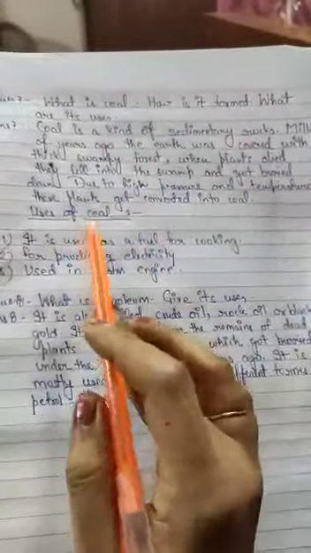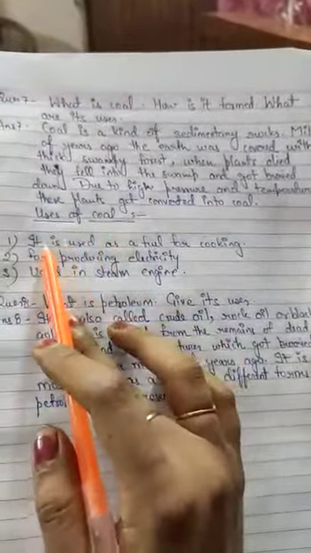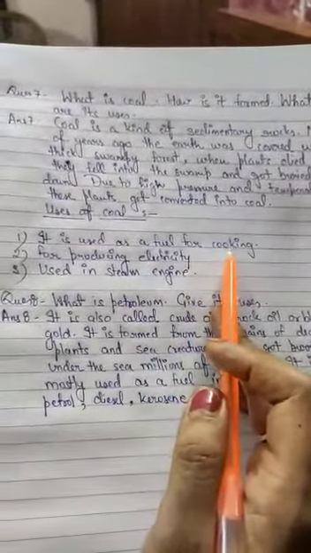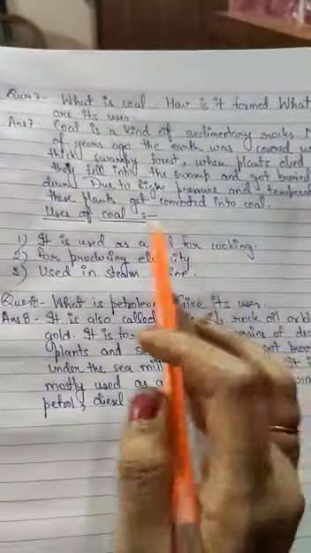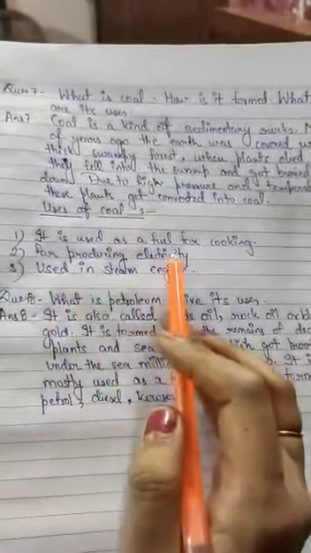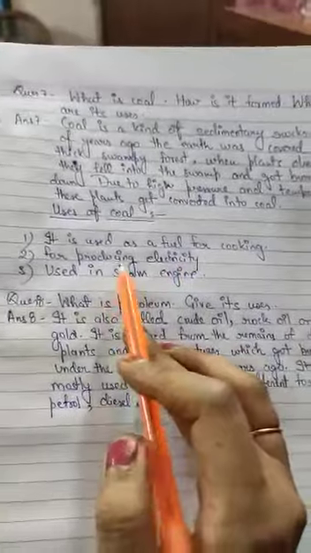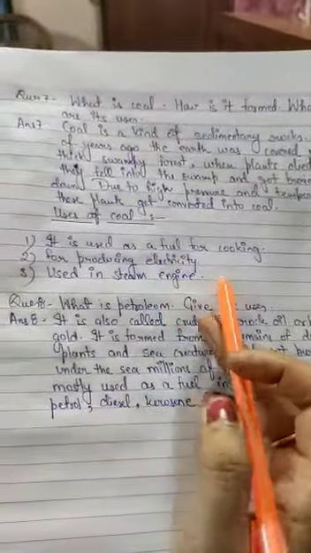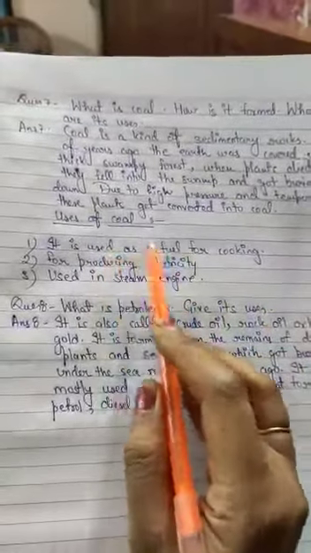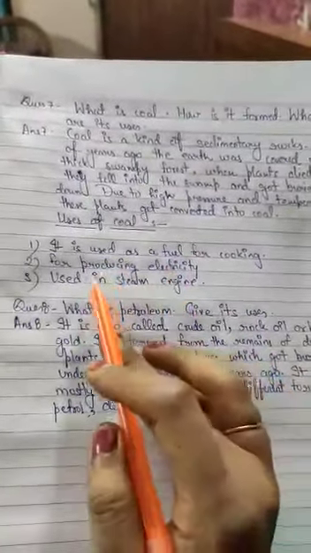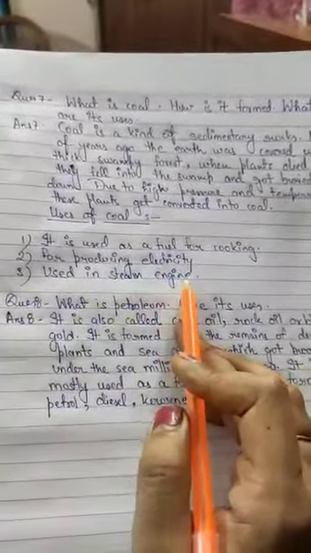Now, uses of coal, where it is used. It is used as a fuel for cooking, means we use coal for cooking purposes, for producing electricity, used in steam engine. These are the 3 main uses. We use coal for cooking purpose, for producing electricity and used in steam engine. So these are the uses of coal.